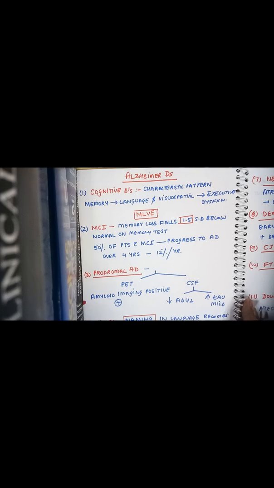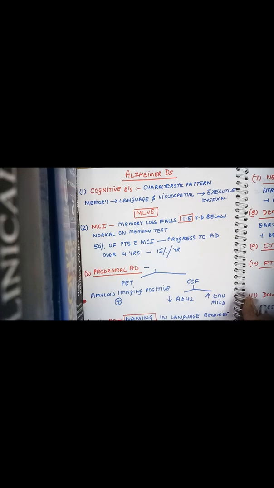Second is, what is mild cognitive impairment and what is its importance in Alzheimer disease? So what is the definition? When you are doing the normal memory test in patients, if the memory loss falls 1.5 standard deviation below the normal, then you say that this patient has mild cognitive impairment. And 50% of these patients with mild cognitive impairment will progress to Alzheimer disease, and the rate is 12% per year. So what is the importance of MCI, that is, mild cognitive impairment? These patients are at high risk of progressing to Alzheimer disease. So their rate is 12% per year.